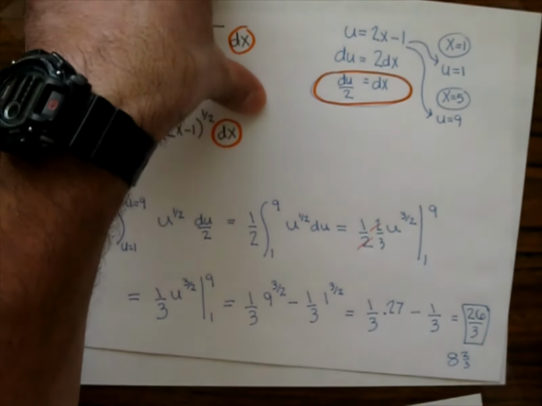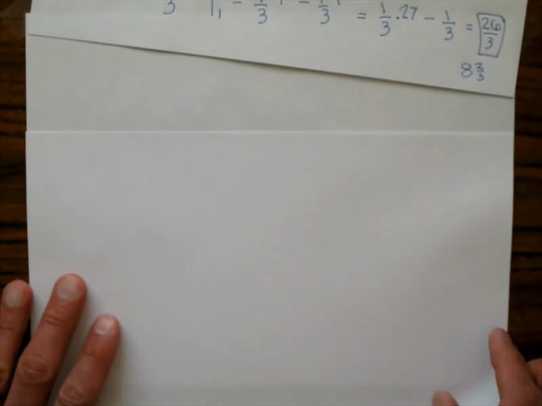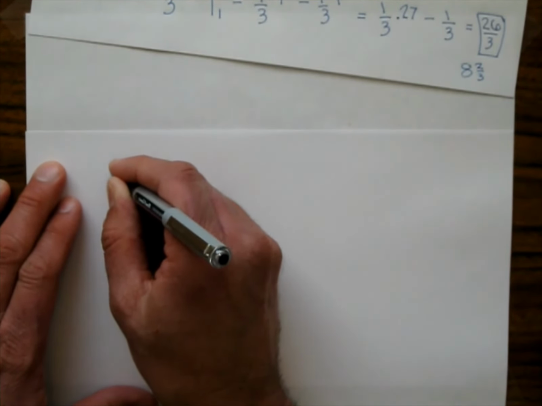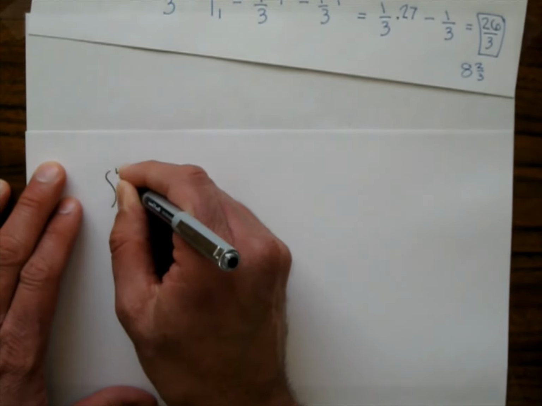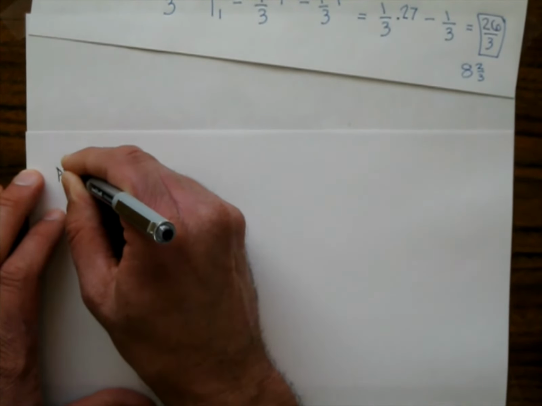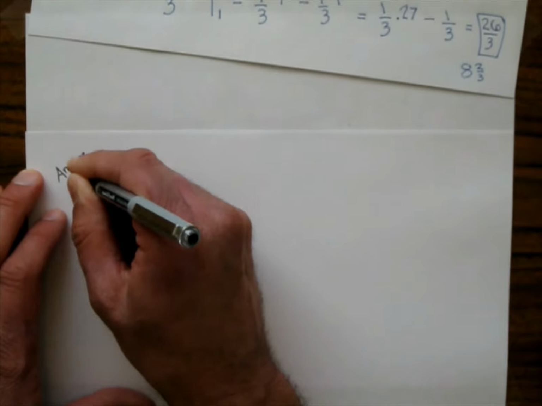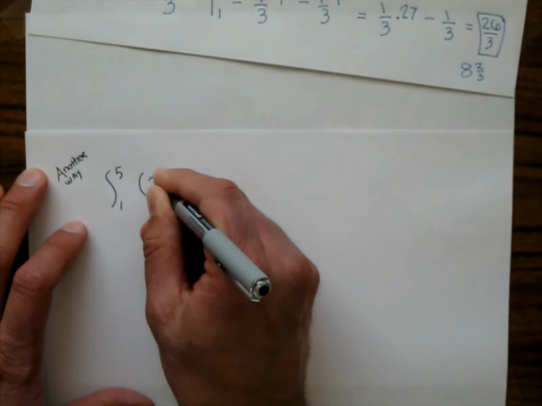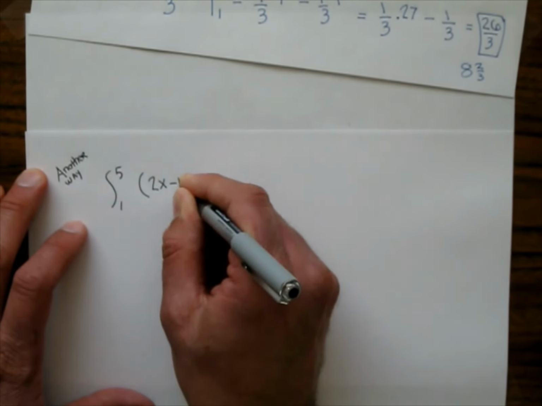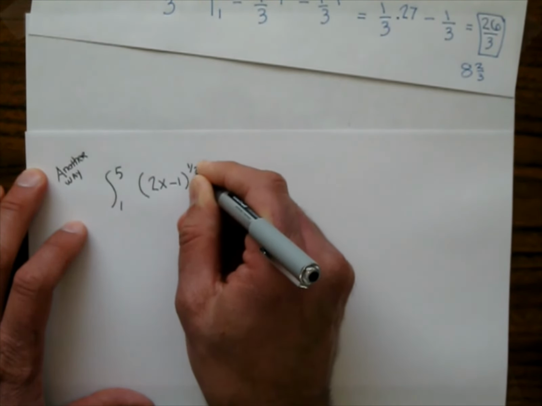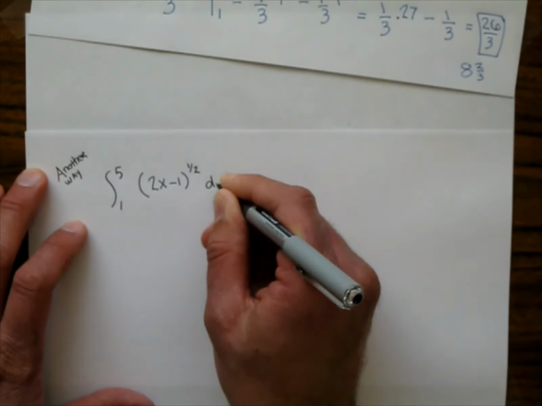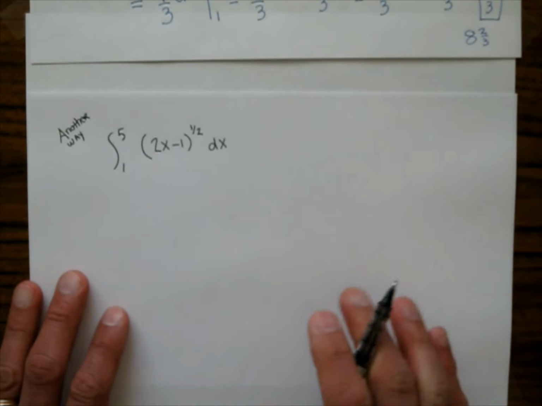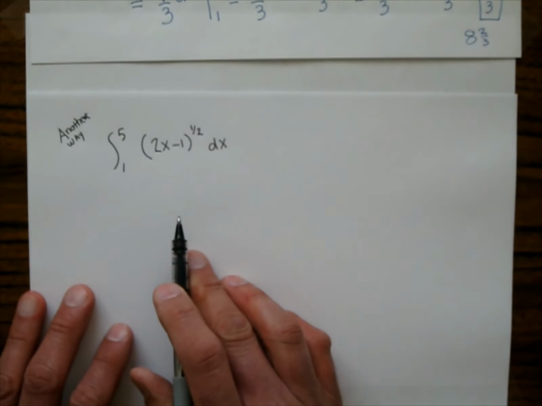Let's do this problem a way that some other teachers might do it, where we don't change the limits of integration to u values. So I have from 1 to 5. This is just another way, and most of you will be happy with the first way. So 1 to 5, and we have 2x minus 1 to the 1/2 power dx.